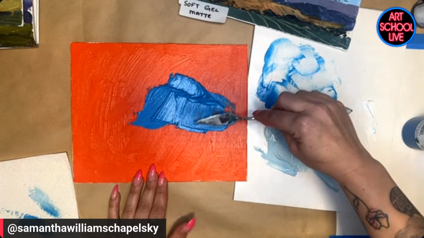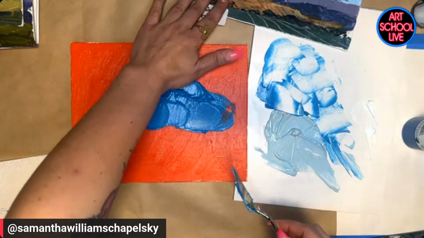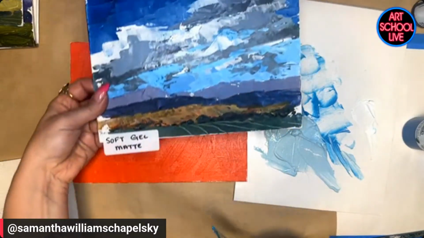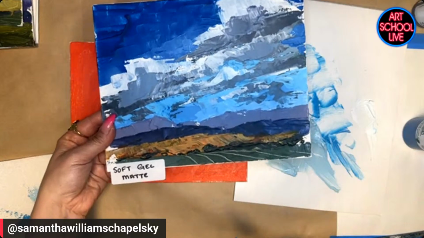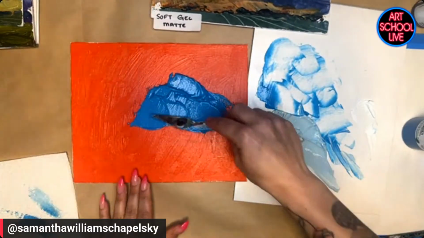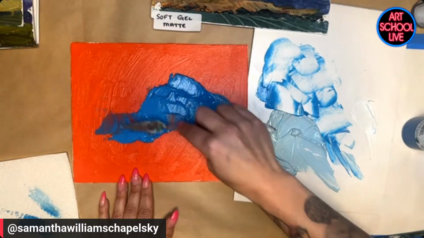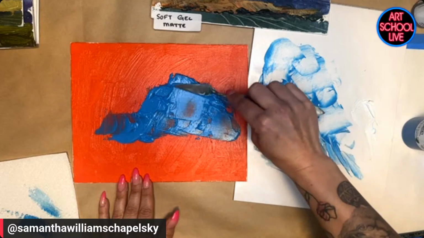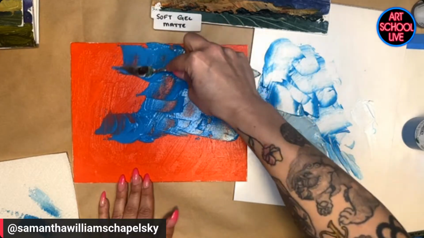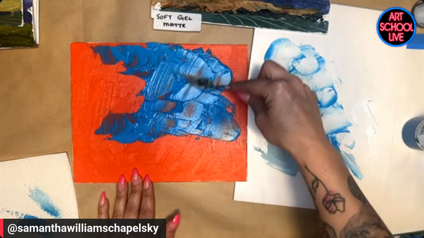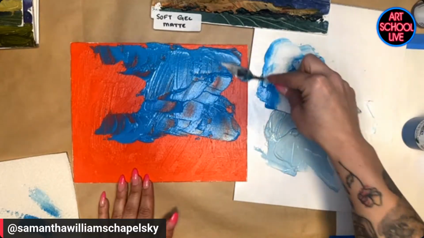So I do have just a reference that I'm using, which is above me here. It's this little painting that I've done, showcasing another one of the gel products. I'm going to use a similar reference here today. And I'm just applying this with a palette knife right now. Now this product actually has fine pumice gel in it.